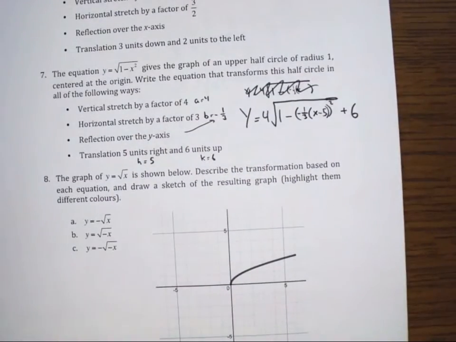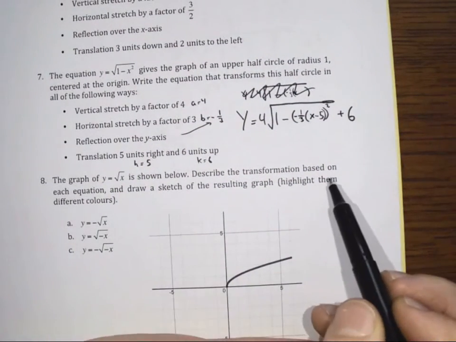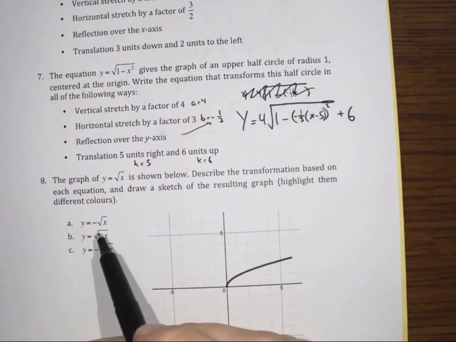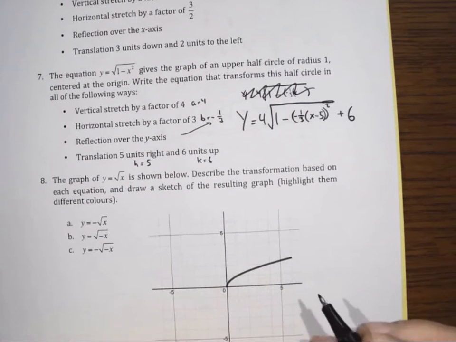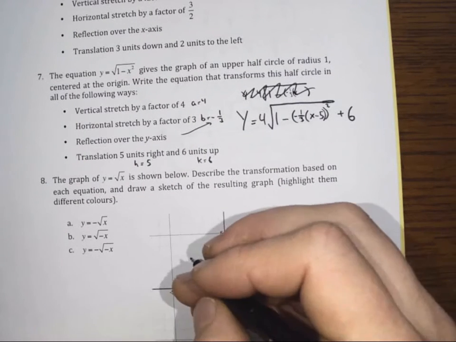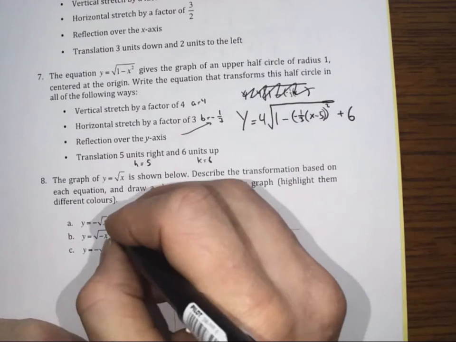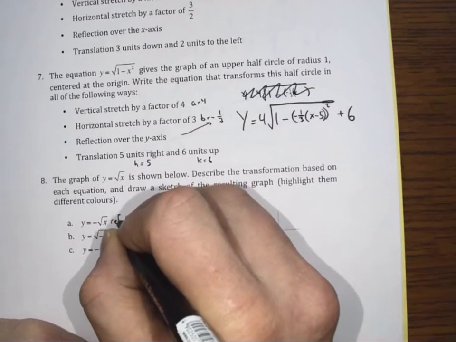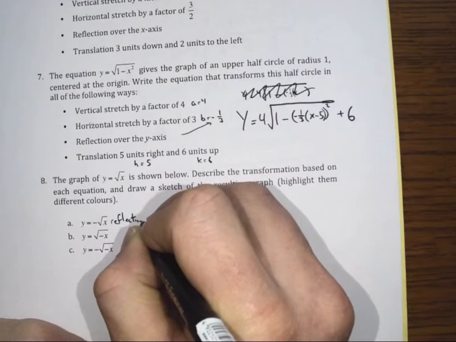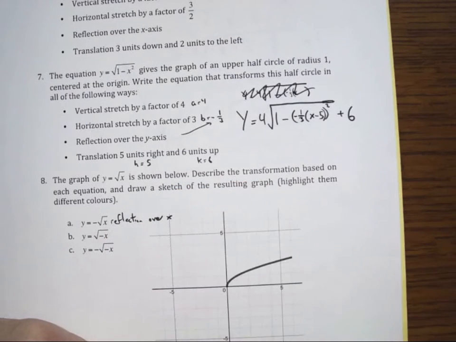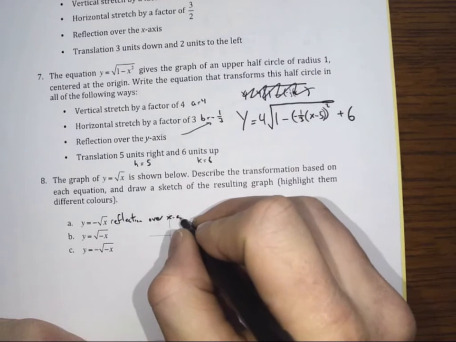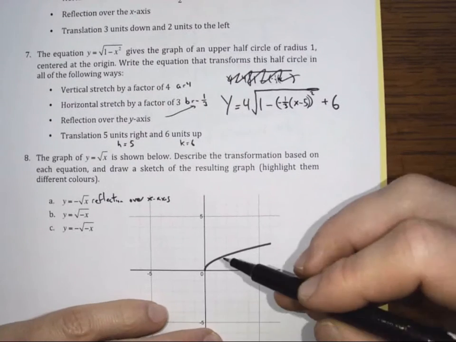All right, question 8 asks us to describe transformations based on the equation and draw a sketch. And we'll highlight them in different colors. Okay, great. So this negative in front, that reflects over the x-axis. So that's a reflection over x, or the x-axis. And I'm going to use black for that.